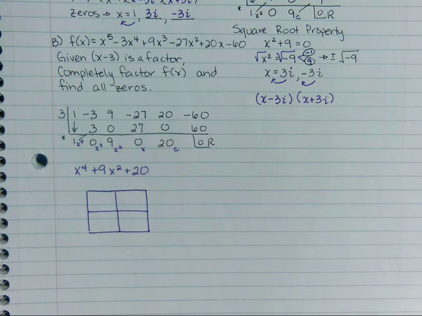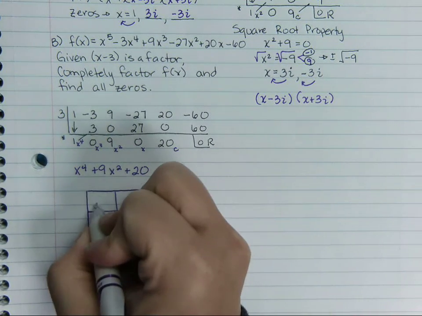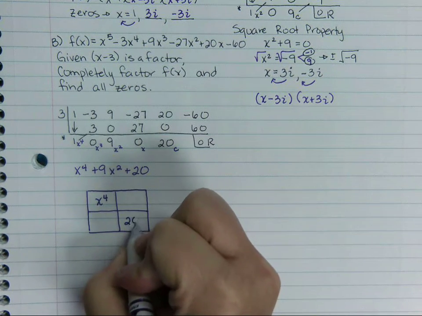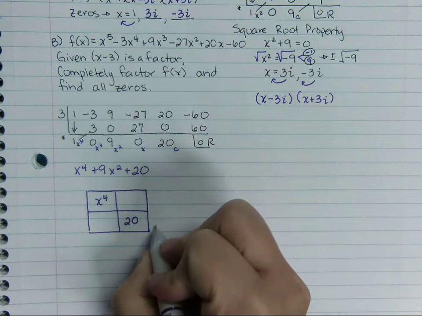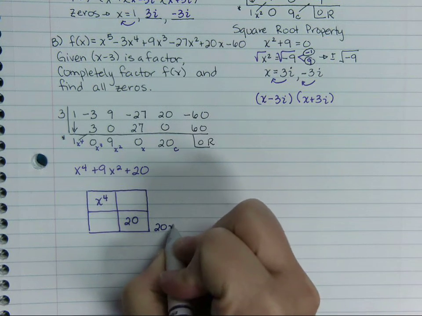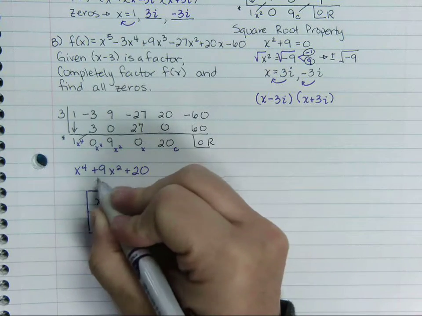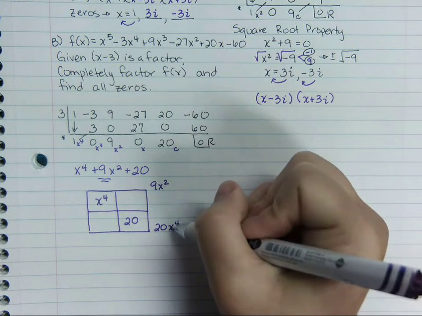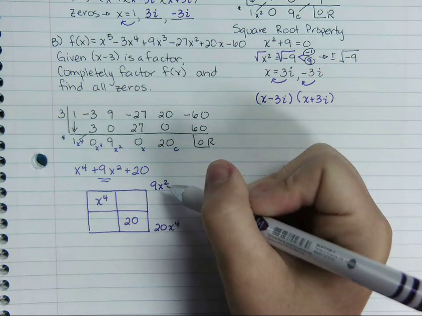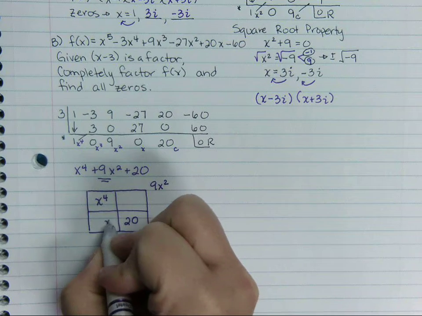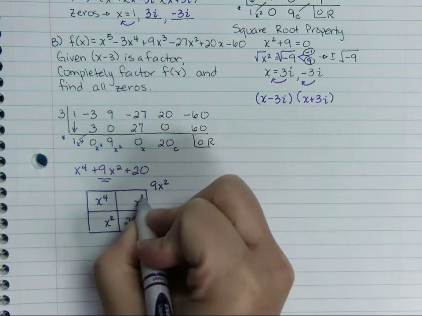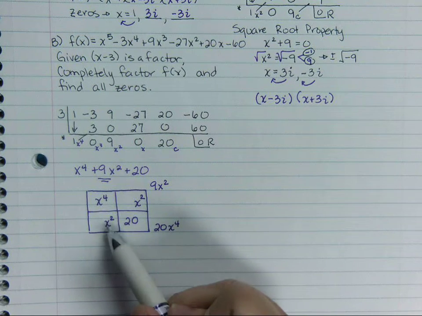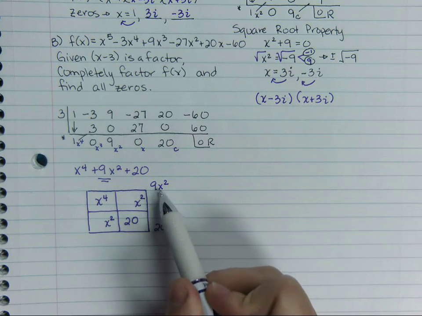And so with an area box, again, the first term, x to the fourth, is going to go in the top corner, and 20 is going to go in the bottom. And so I'm looking for factors of 20x to the fourth that add up to be 9x squared. And because these powers are half as much, instead of just one x, they each are going to get an x squared. Because x squared times x squared is x to the fourth. And then they would also be like terms to get 9x squared.